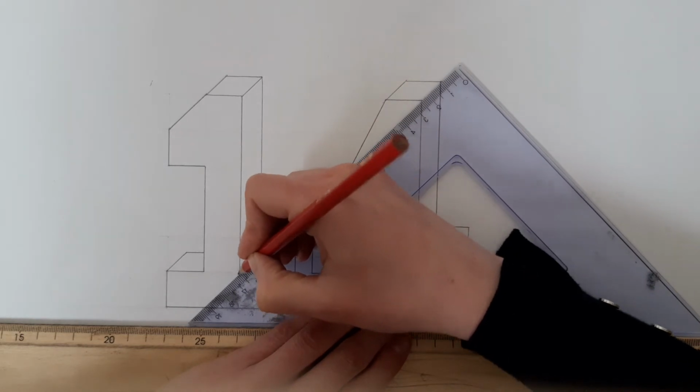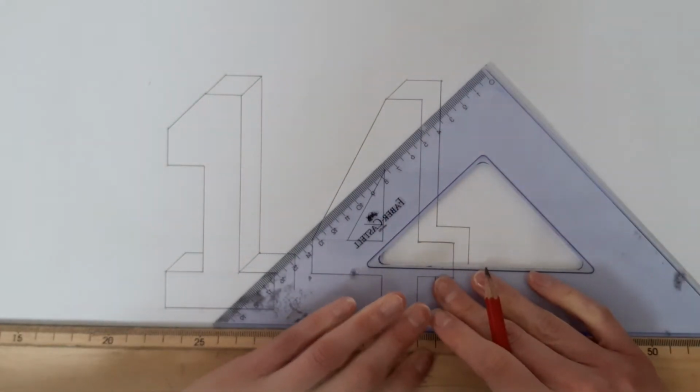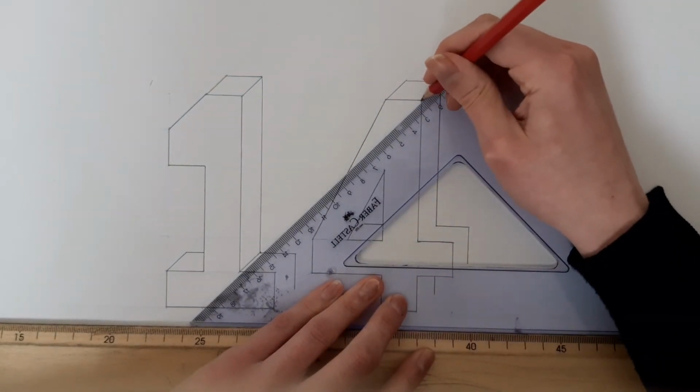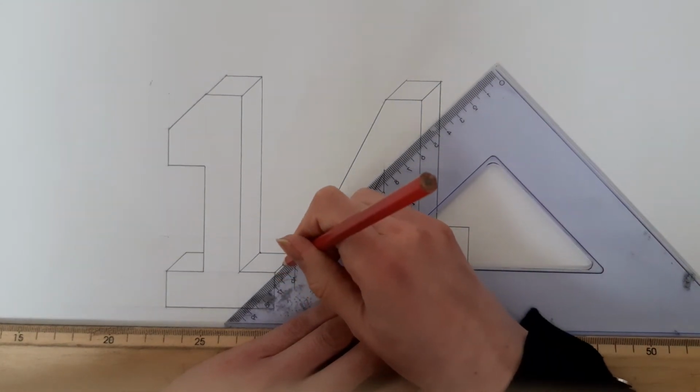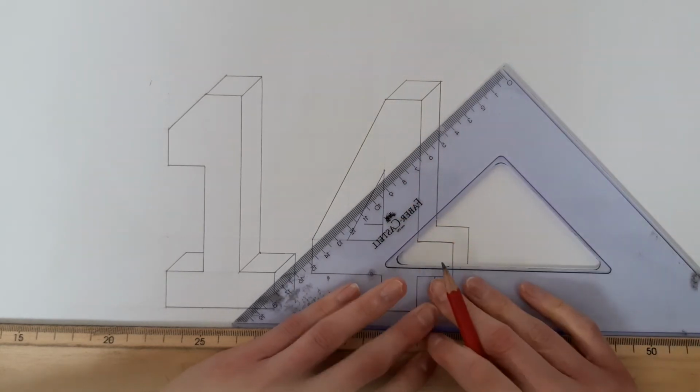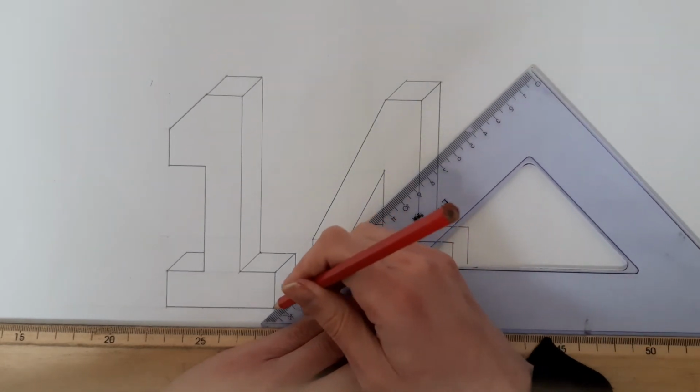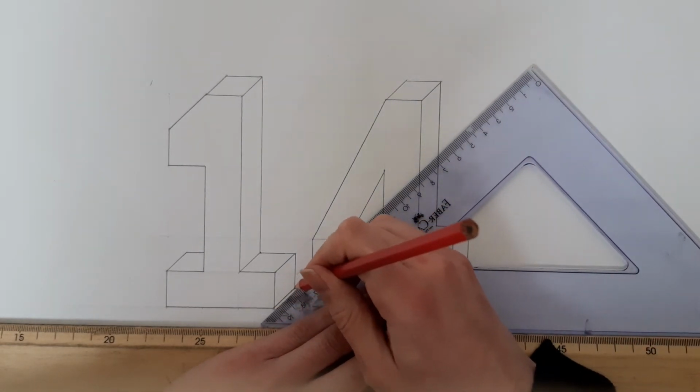And taking every corner back at 45 degrees in between all of those widths. And as you can see, I am moving from left to right. Now the inside of the 4 is tricky, and I want to spend a little bit of time on it because I appreciate that it is difficult.